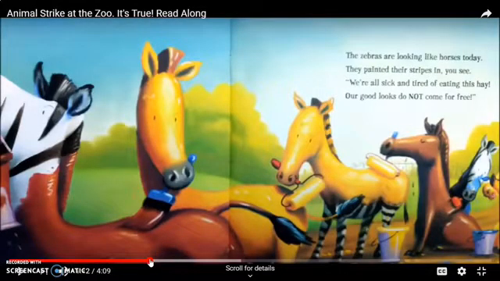The zebras are looking like horses today. They painted their stripes in, you see. We're all sick and tired of eating this hay. Our good looks do not come for free.